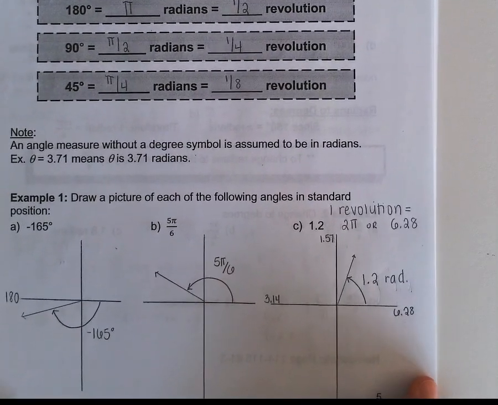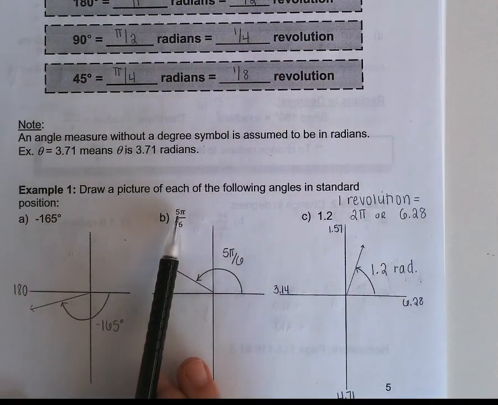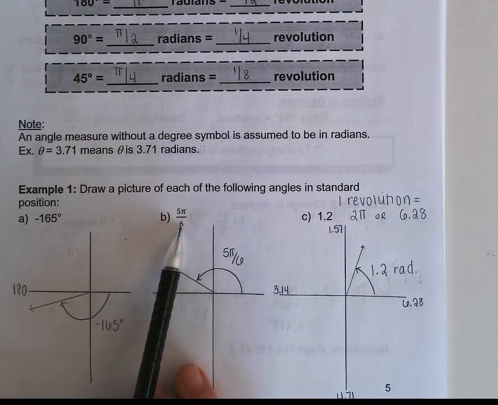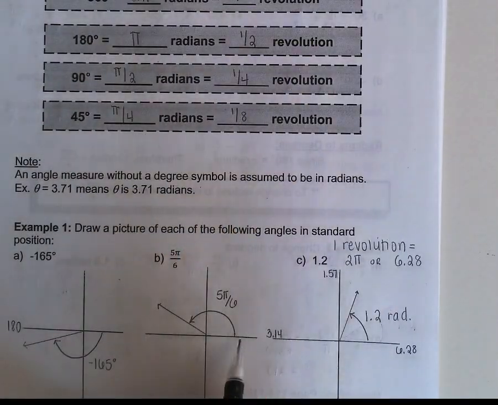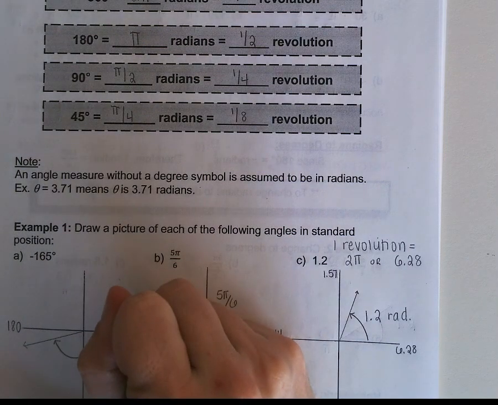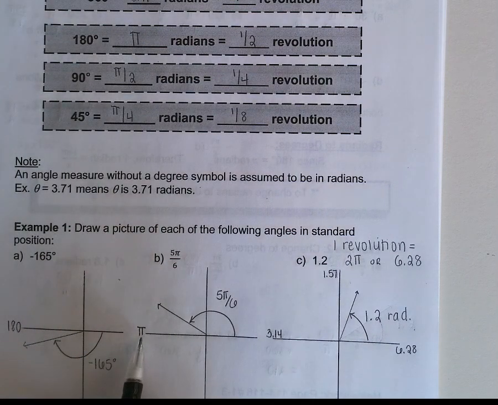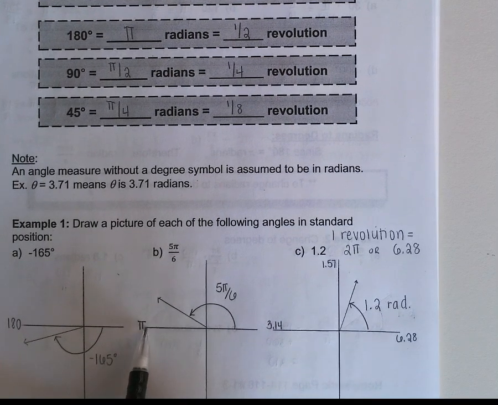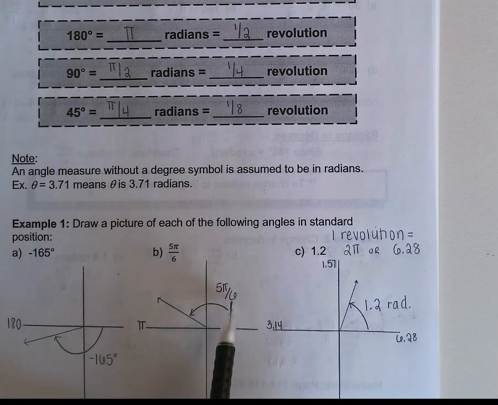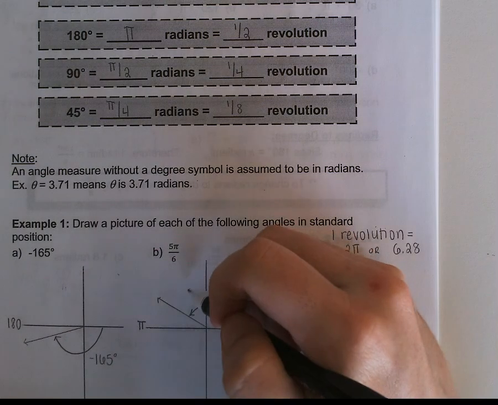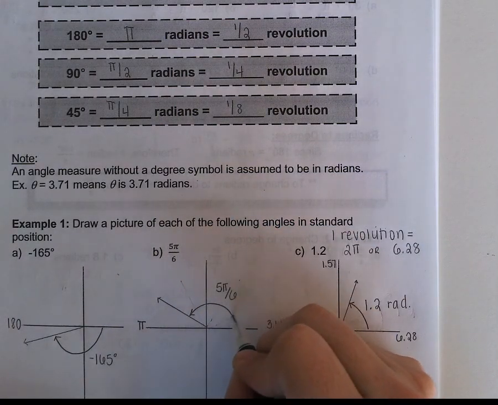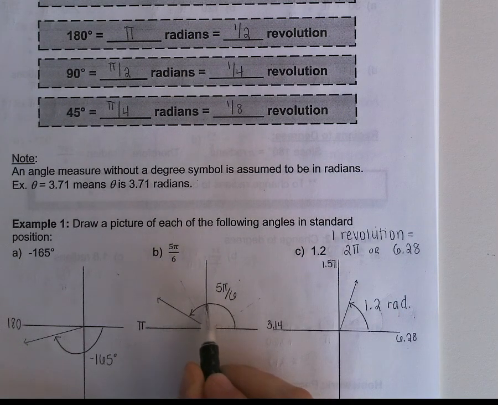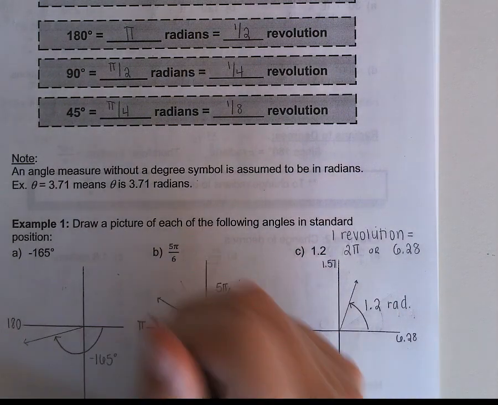Now if I talk about my radian measure, if I have 5 pi divided by 6, remember pi is half a revolution. So pi is equivalent to 180, approximately 3.14. If I want to do 5/6 of pi, then I'm going backwards. Think of this being divided into 6 slices. So 1, 2, 3, 4, 5 pi by 6.